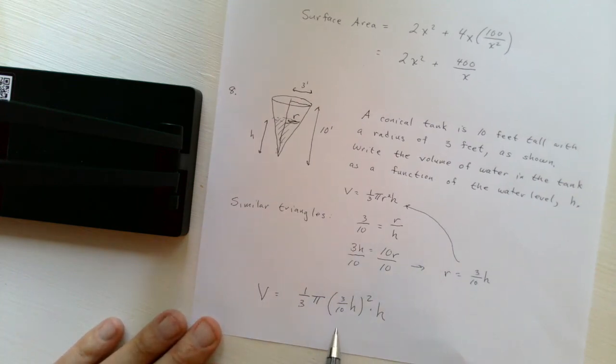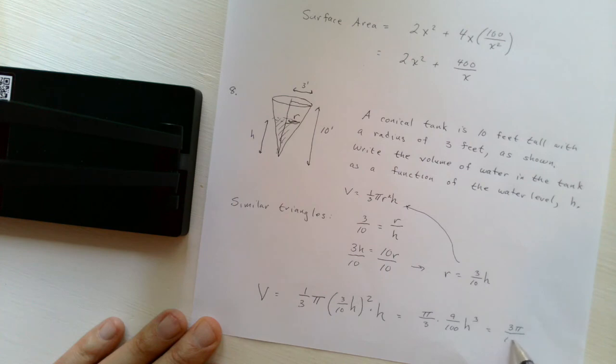And if we clean this up, this will be pi over 3 times 9 over 100 times h cubed, and I think we can cross out one of these 3's, and so we'll get 3 pi over 100 times h cubed. Okay, so that would be the volume as a function of h.